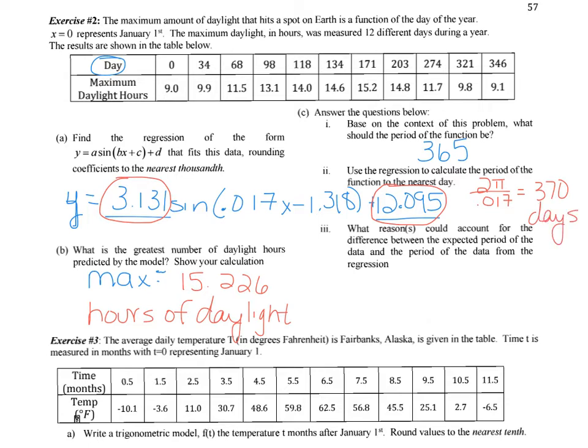What reasons could account for the difference between the expected period of 365 days and the period of the data from the regression, 370 days? You could have a bunch of different answers here. You could talk about rounding, right? We rounded these values. You could talk about measurement error. This data was measured from some sort of study, and maybe they measured something kind of incorrectly. So there's a lot of different ways you could go about this. Really no right answer for that one. So let's move down to the last question.